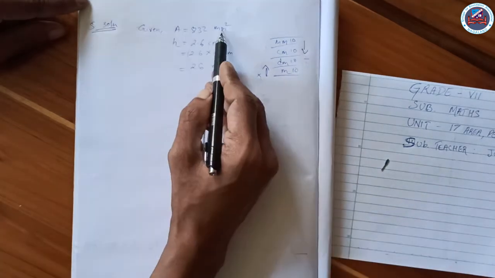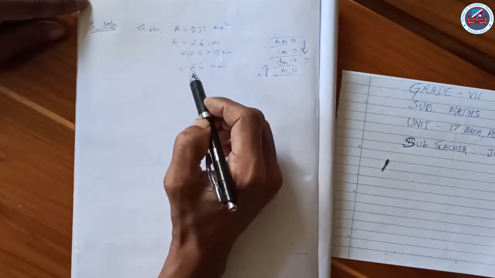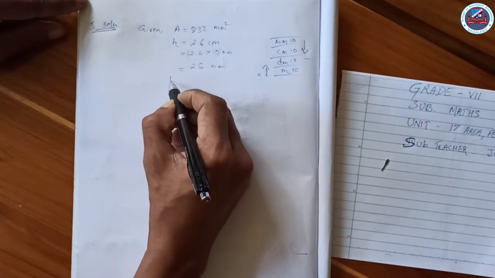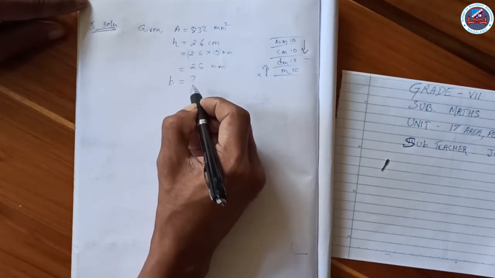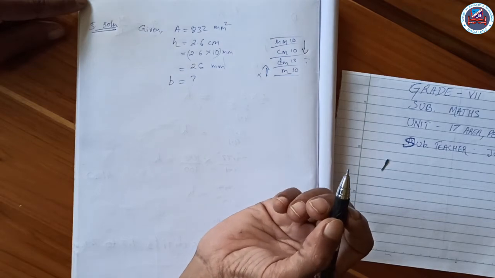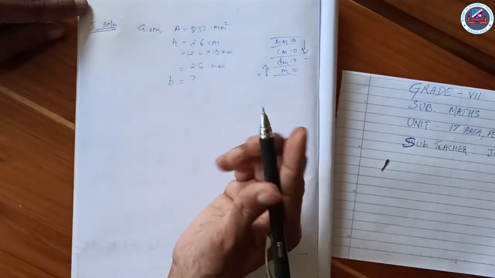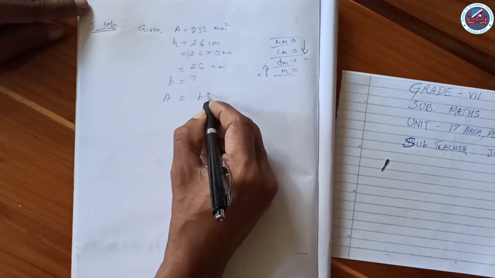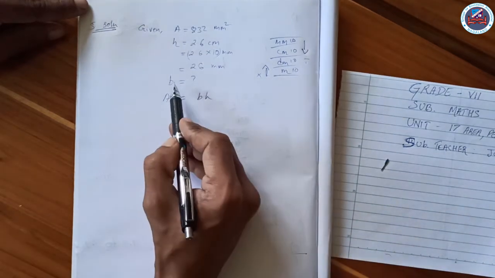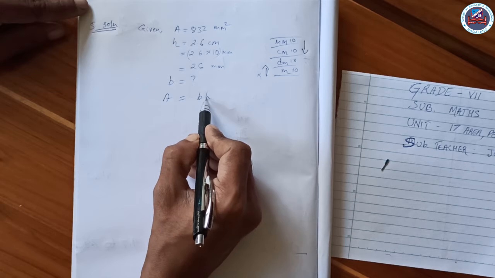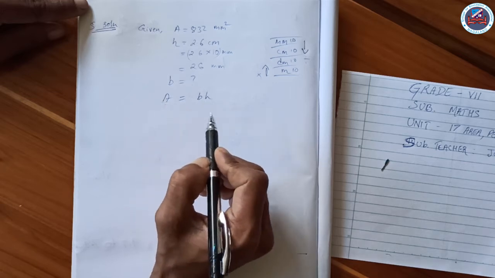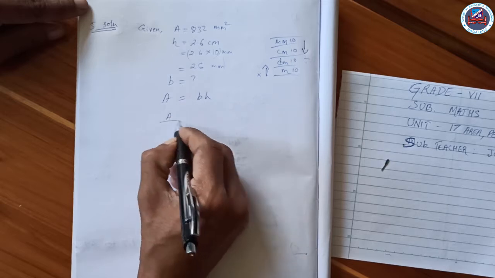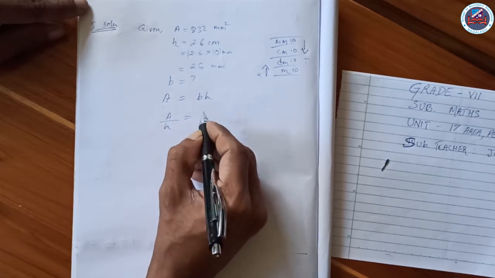Now both are in the same unit. Can you see that? What did they ask you to find? They told you to find the base. Got it? Now what is the formula? Area of parallelogram formula I have given you. Area of parallelogram is base into height. Since you are searching for the base, you keep it here. Below it is 1. Area you write here, height into 1. Height equals base.